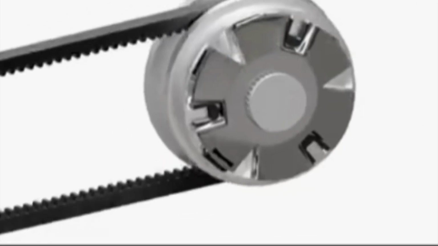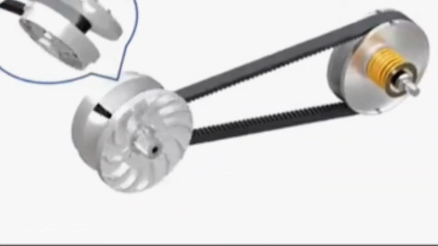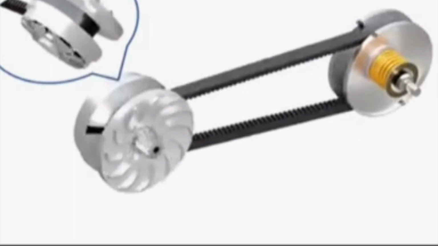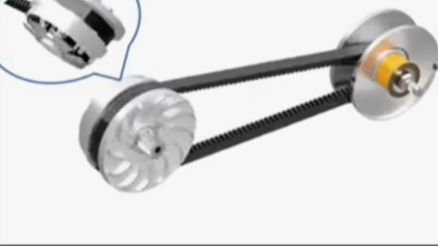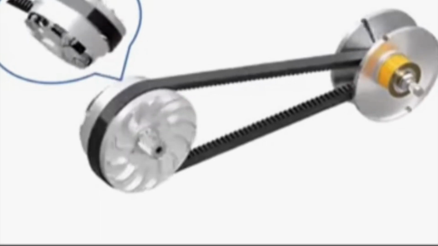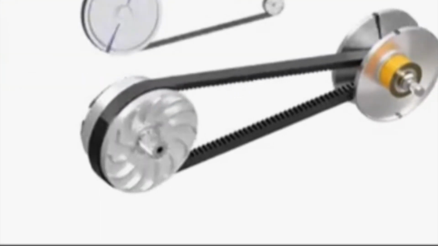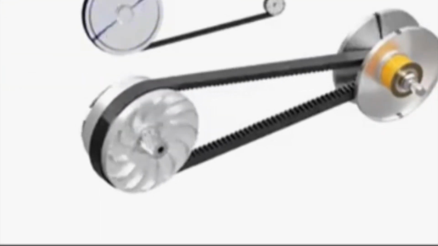Let's see the diameter change in slow motion. This is similar to the condition of high RPM, low torque, as we observed in the demonstration.